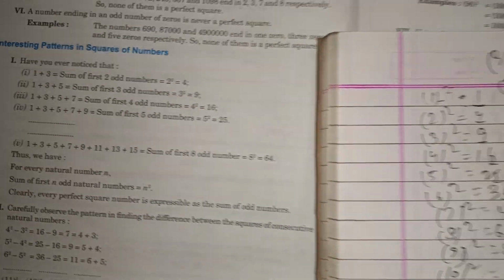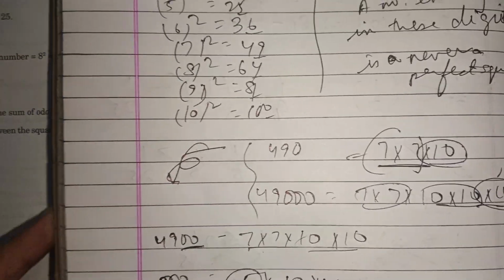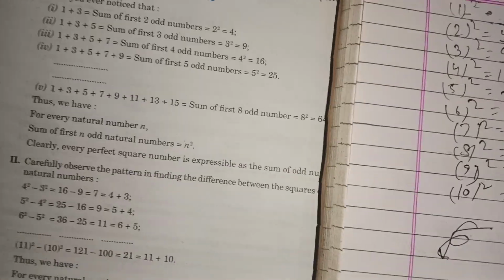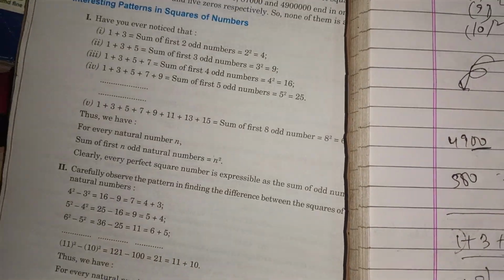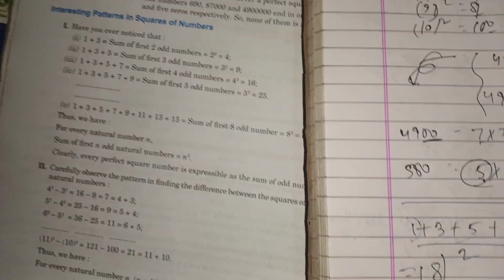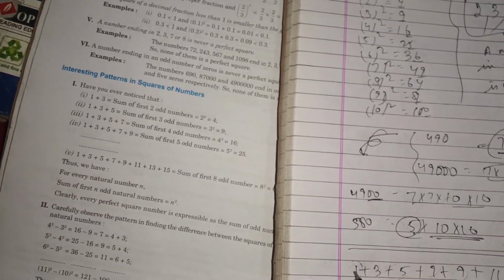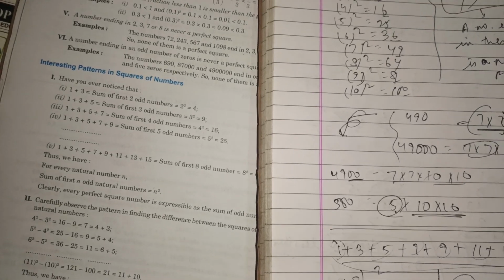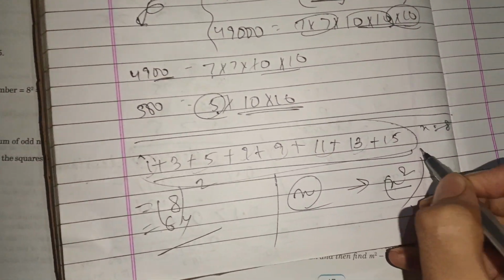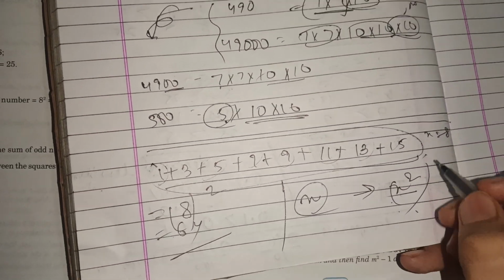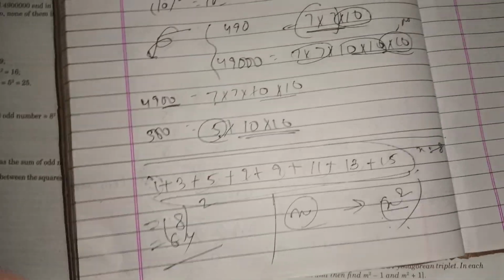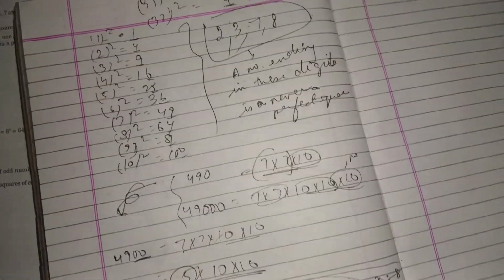Here it is written in the form of a formula that the sum of n odd natural numbers is always n square. Suppose there are 8, so n is equal to 8, then n square is equal to 8 square, which is 64. Exactly. And one more pattern is there.